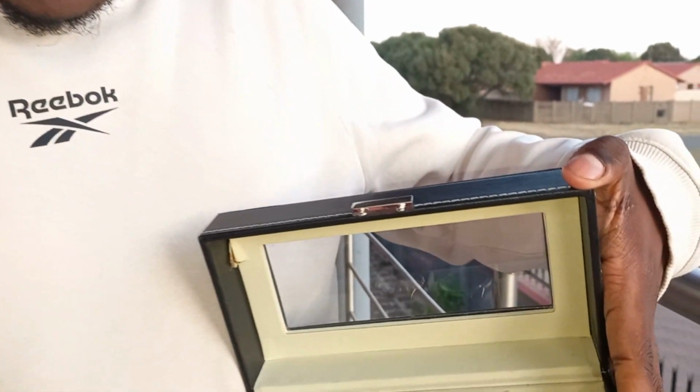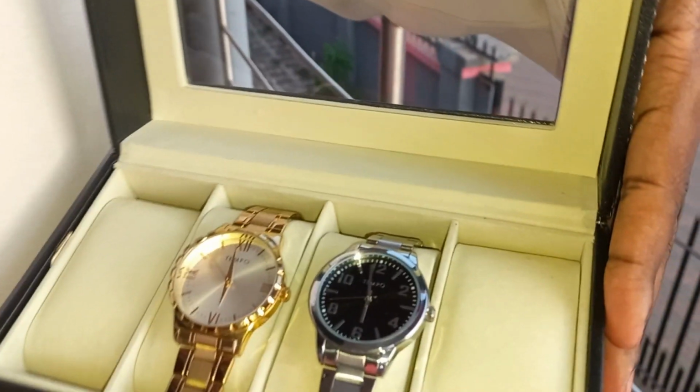And also guys, most importantly, my babies have arrived. My babies have arrived, guys.